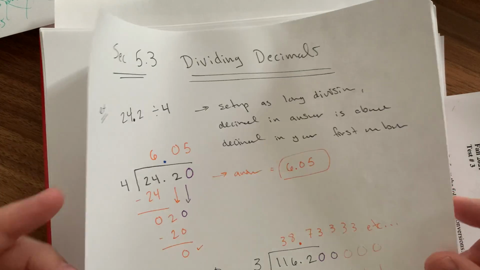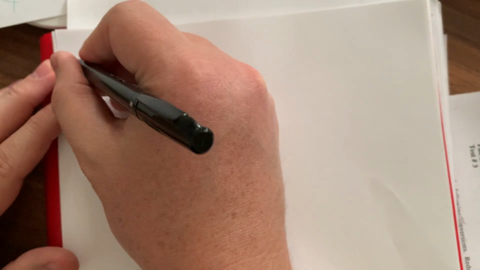This is one kind of downside if you're doing this calculator style. You throw this into a calculator, it's going to give you a rounded version, probably. Most scientific calculators are not going to give you this sort of bar notation in the way that you would want.